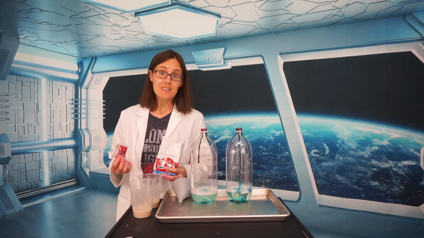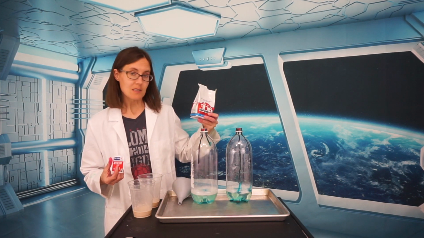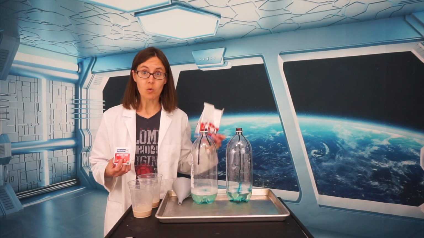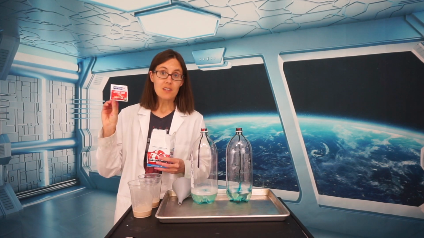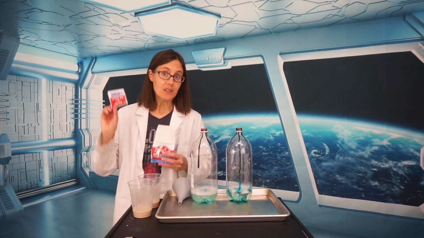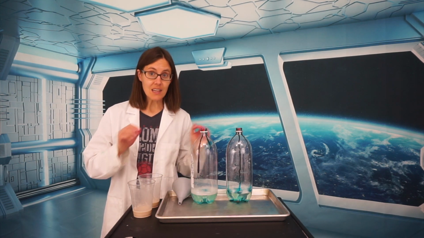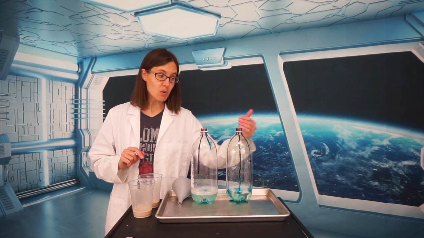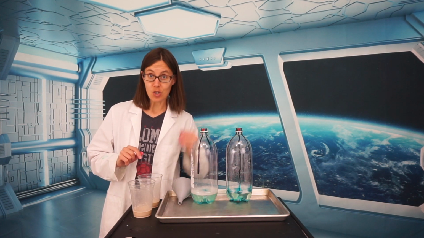How alive your yeast is makes a big difference. This yeast has been in my fridge for months and has been stored out of the fridge for several weeks at a time as well. This yeast is brand new and was just opened today. We're going to be putting this yeast into our elephant toothpaste bottles, and you'll see there's a big difference in the reaction speed between the old yeast and the new.